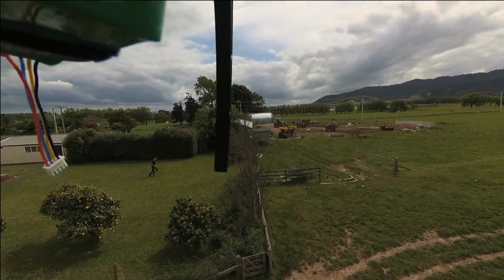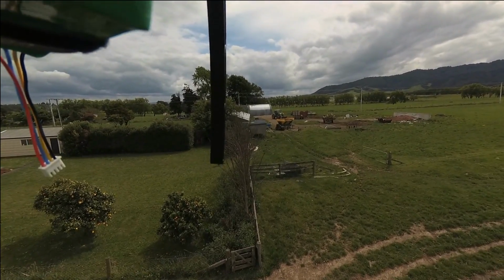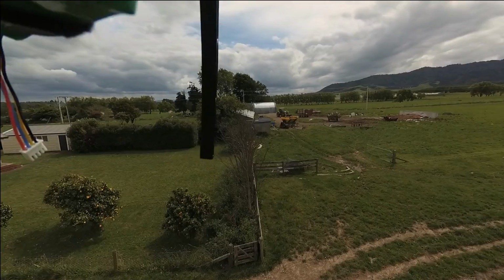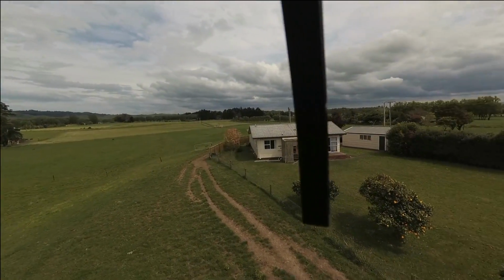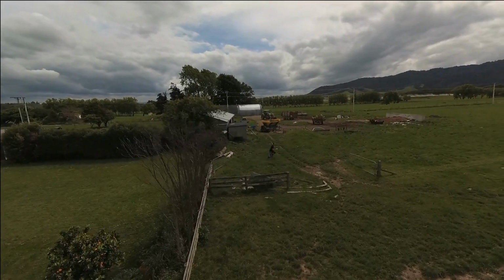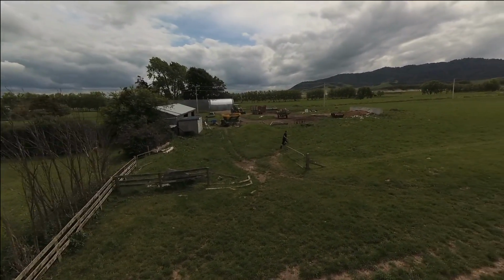Okay then, let's look at fixed offset mode. So I'm going to pick up the tag from the fence post, and when I switch into fixed offset mode, initially the only thing that happens is that the quad will turn to face the tag. It doesn't move anywhere. But when the tag moves, it will follow whatever the tag movement does.